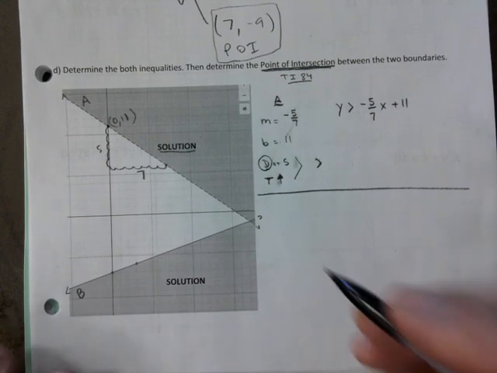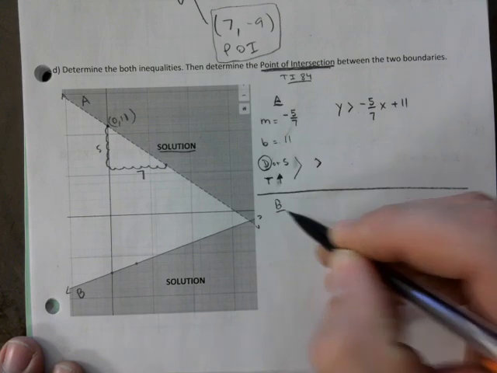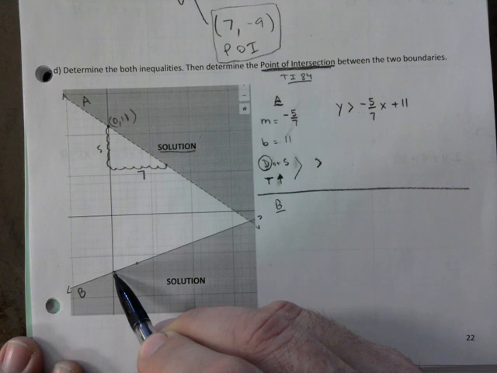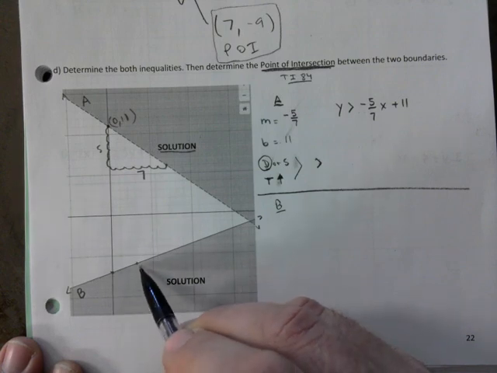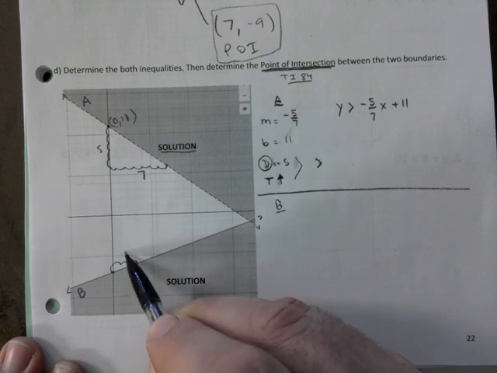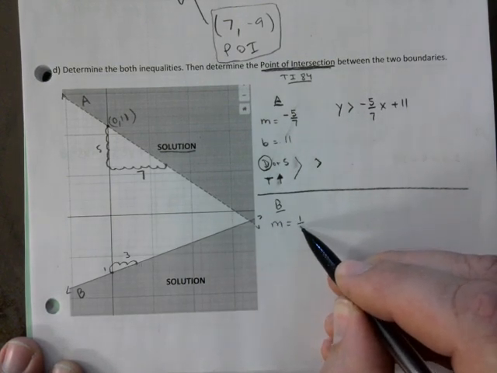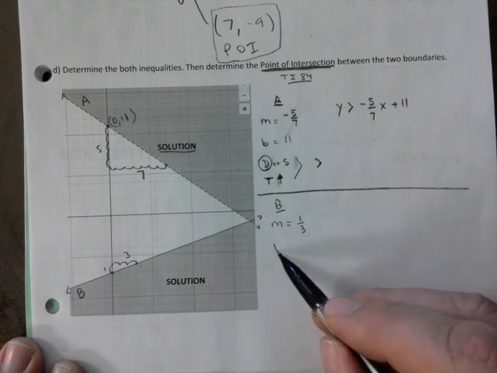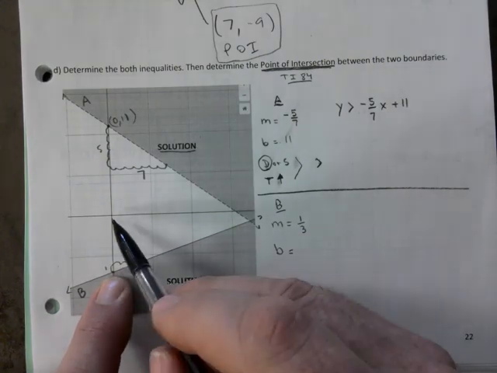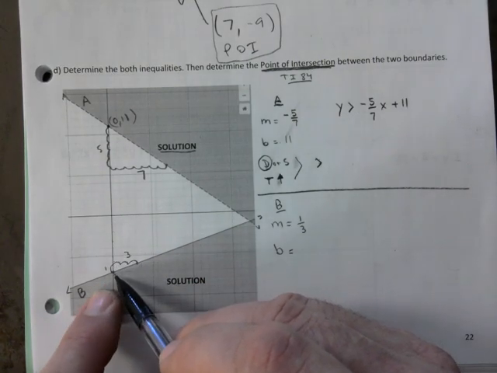And then we'll do B here. I gave you the points there. So this is 1, and 1, 2, 3. Okay. The slope is positive. I know that because the line is going up. B is 2, 3, 4, 5, 6, 7, right?